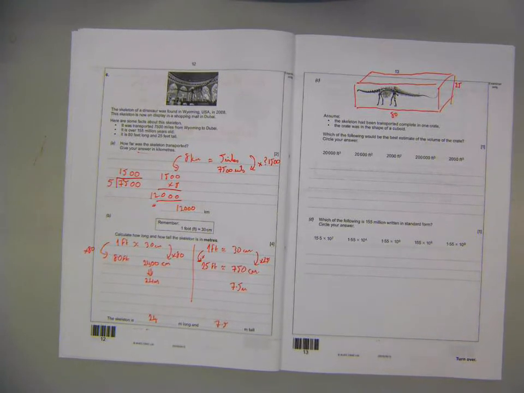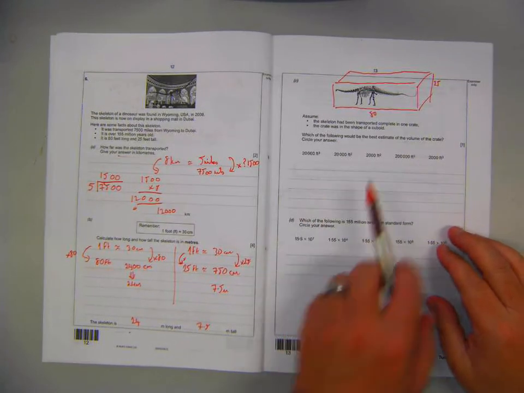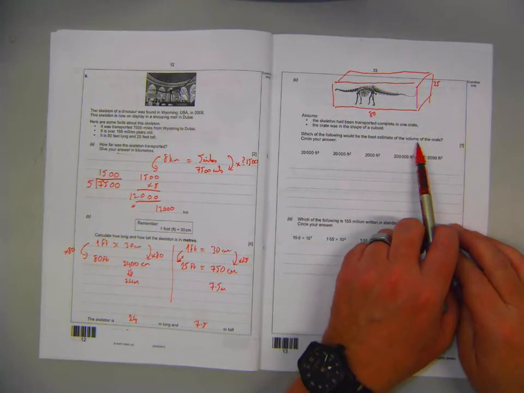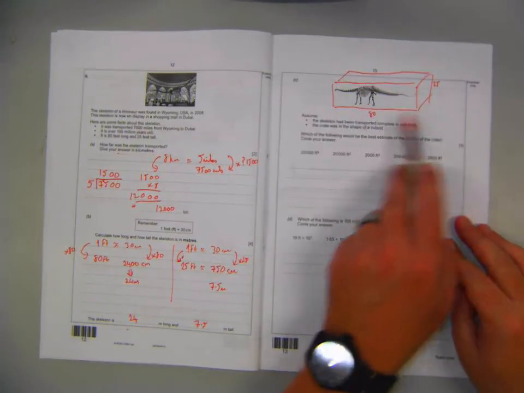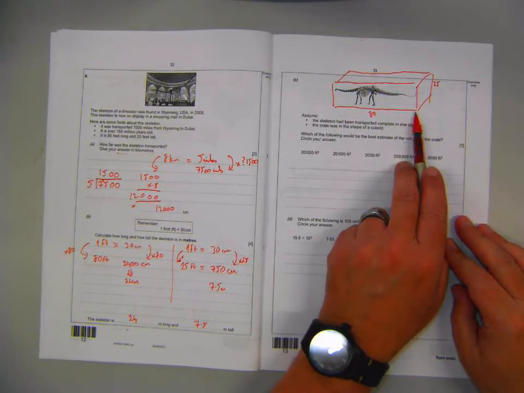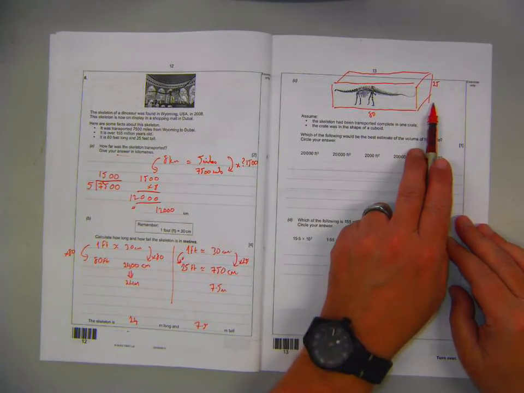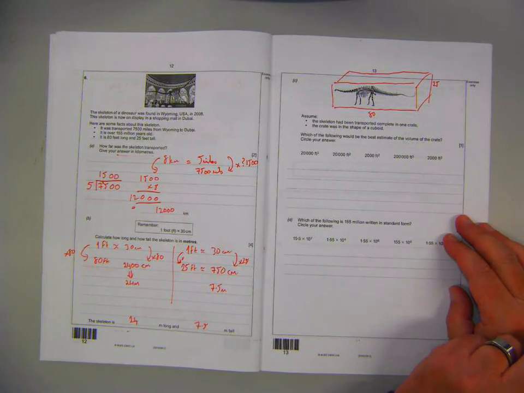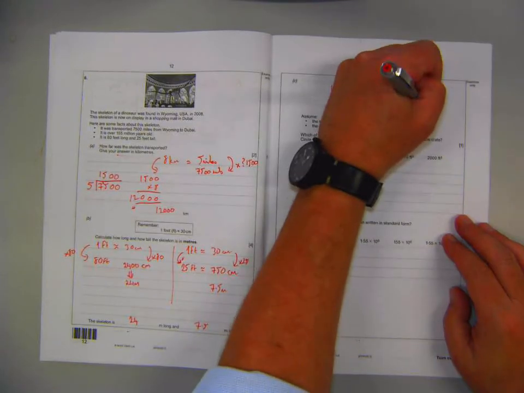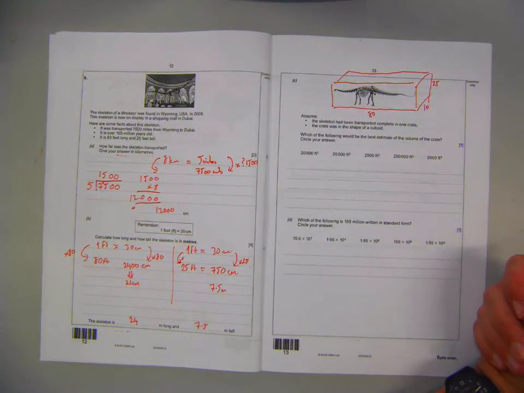Okay. So back to our box. We're estimating here the volume of the crate. So we know that it's 80 long, we know it's 25 high, let's make it 10 deep, just because that's a nice easy number to multiply by. Why don't you just do 8 by 25?